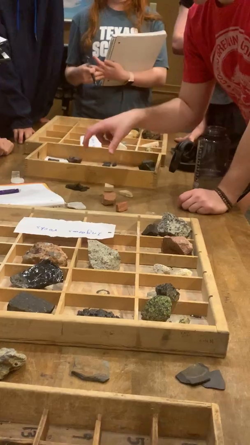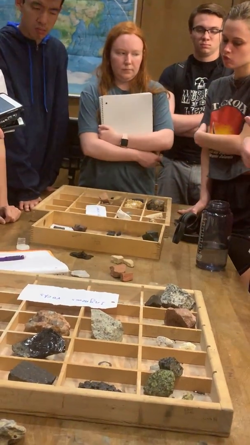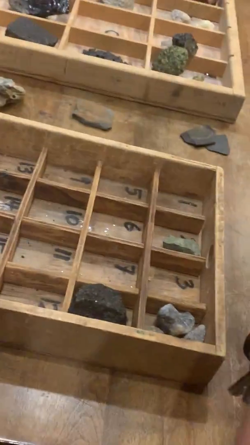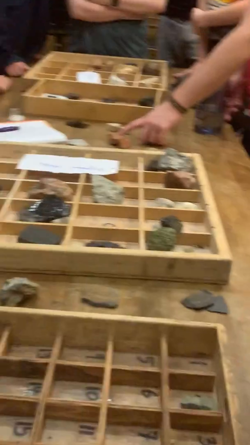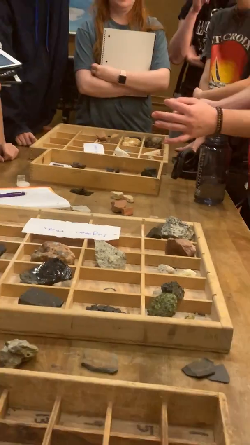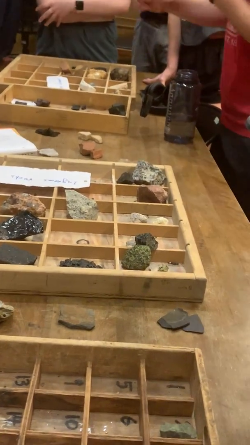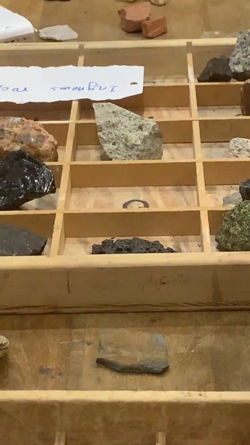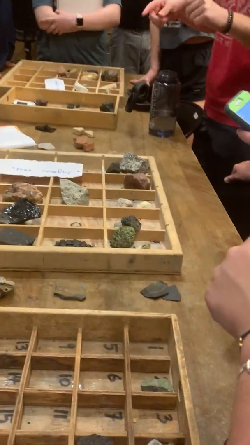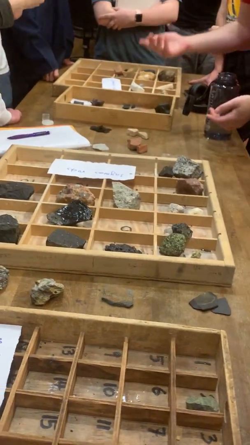Orthoclase has a bunch of annoying names. Honestly, for you guys, if you just remember that the pink one with less than 90 is K-spar, you will probably ID it correctly. Yes, orthoclase, potassium feldspar, K-spar, whatever, does not matter. But when we write how we ID'd it, we talk about the planes.